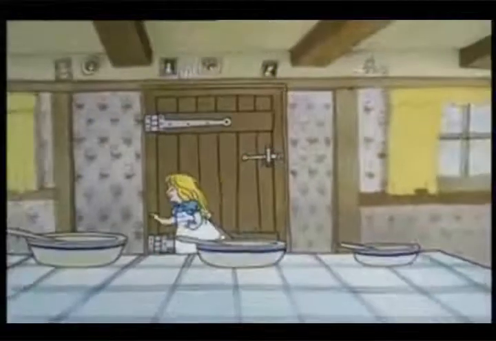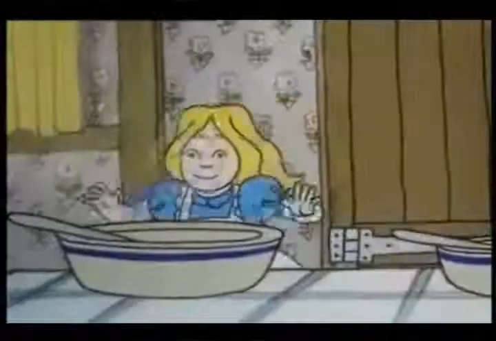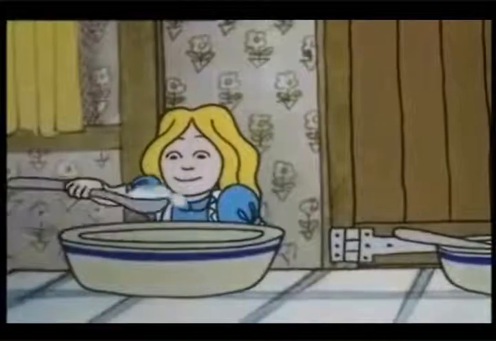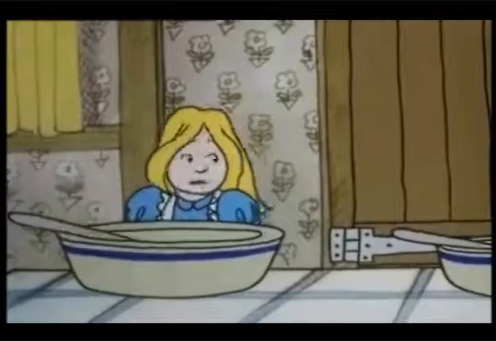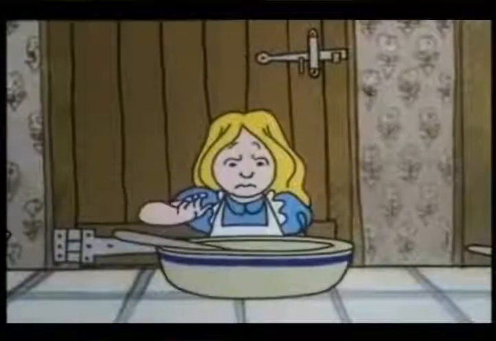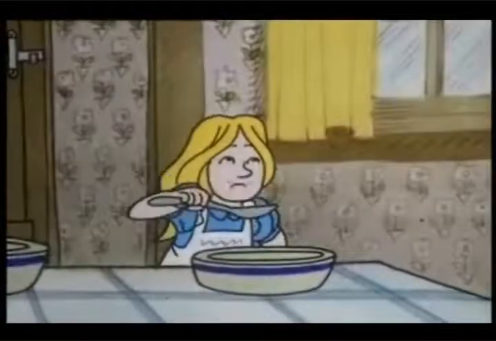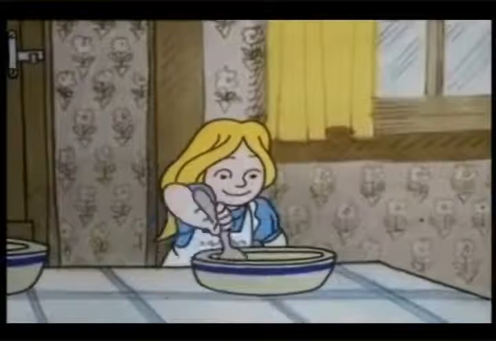At a strange house, she was a little frightened. She was also very hungry. She dipped into the big bowl of porridge, but it was far too hot. Then she tried the middle-sized bowl, but it was all gooey. But when she tried the baby bowl, it was just right, and she gobbled it all up.